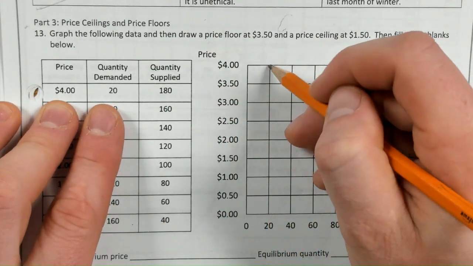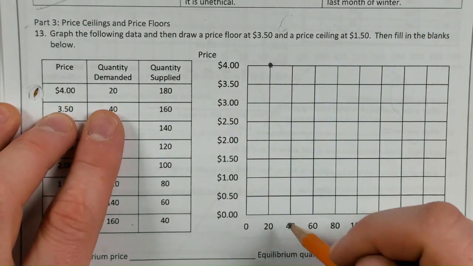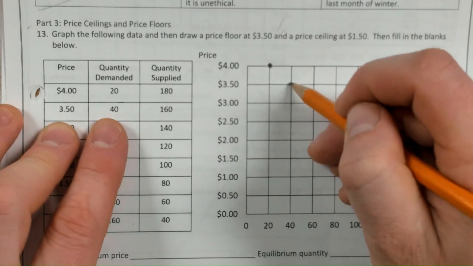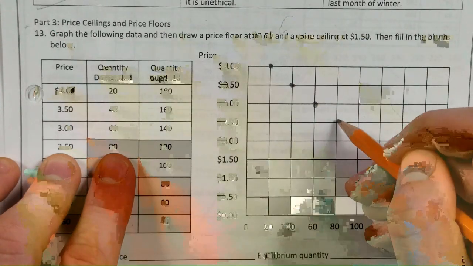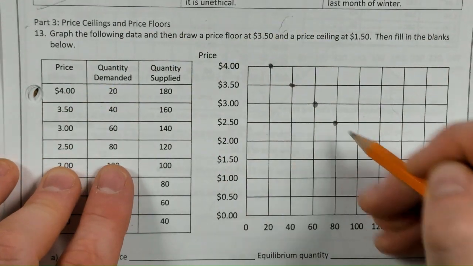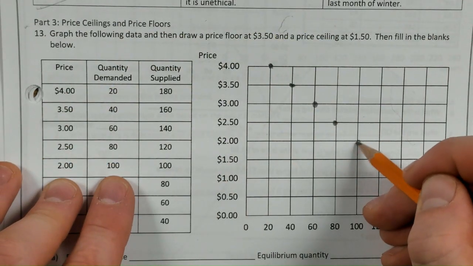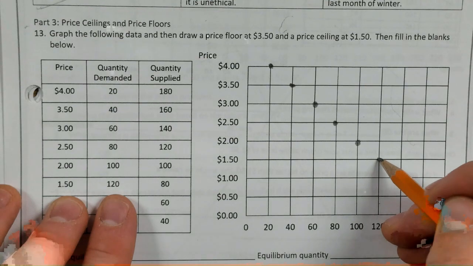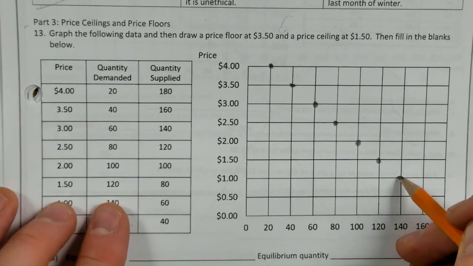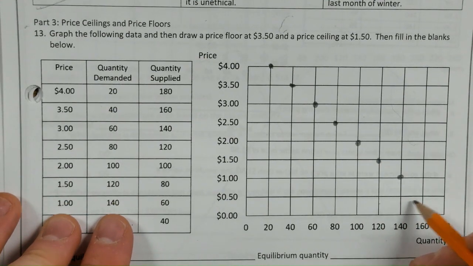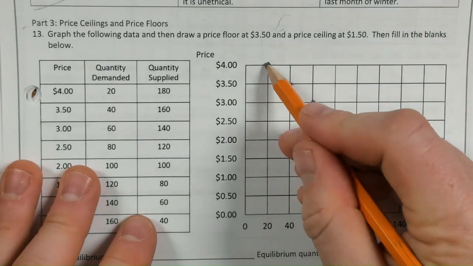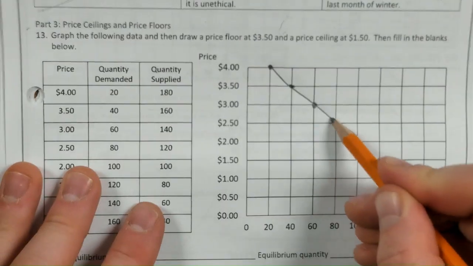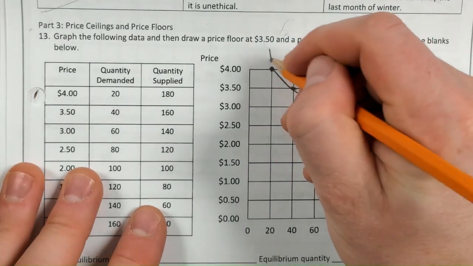At $4, the quantity demanded is 20. At $3.50, the quantity demanded is 40. At $3, it is 60. At $2.50, it is 80. At $2, it is 100. At $1.50, it is 120. At $1, it is 140. And at 50 cents, the quantity demanded is 160. Okay, so here is our demand curve.